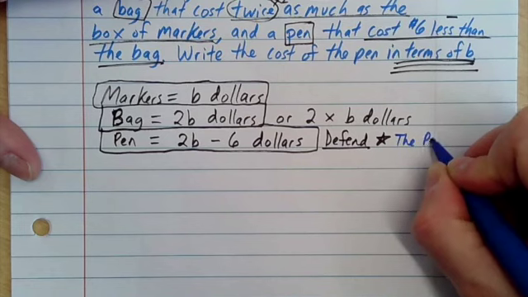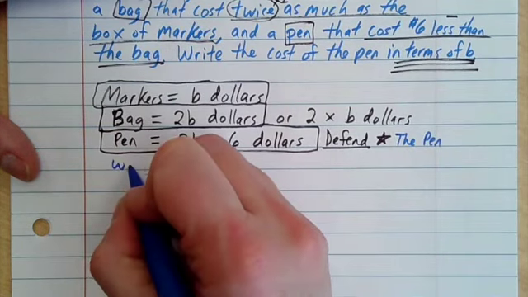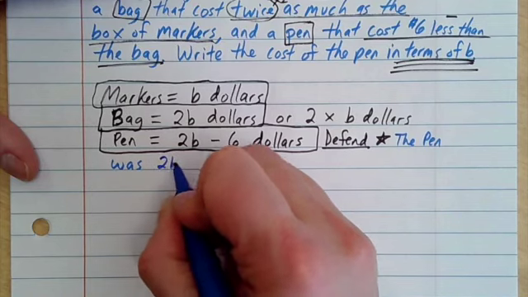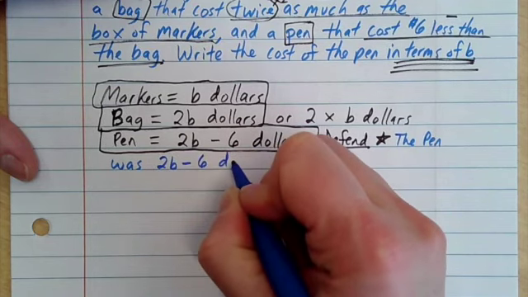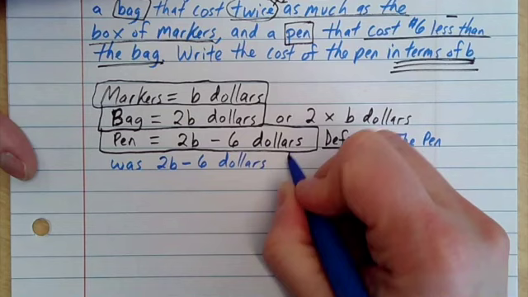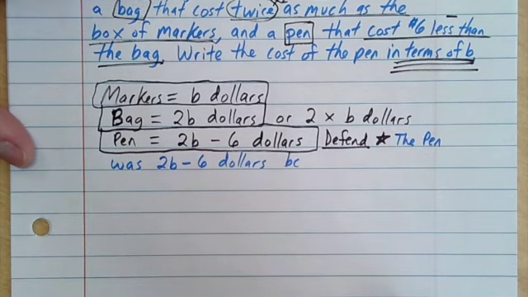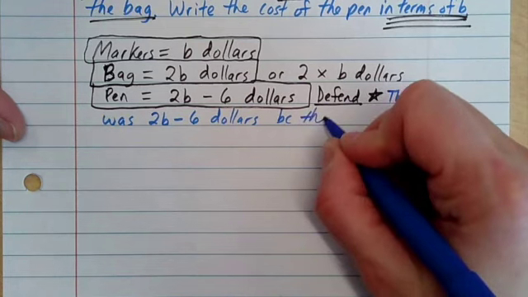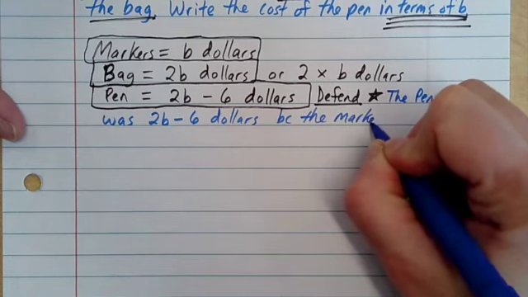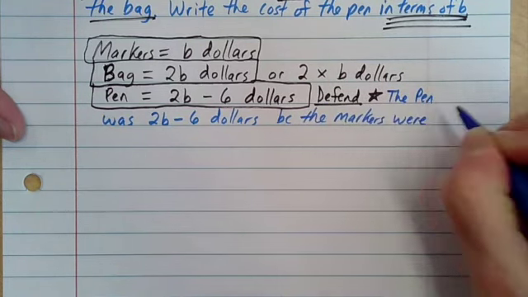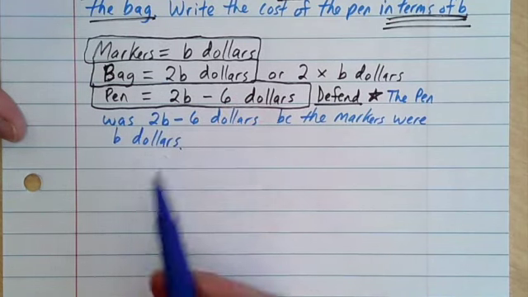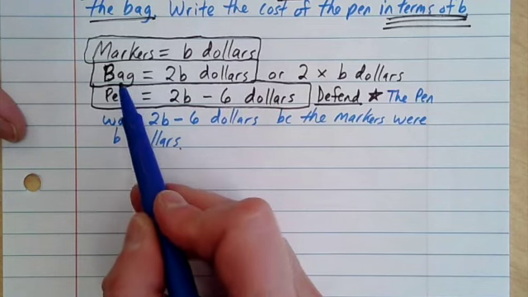The pen was 2B minus $6. BC in my notes stands for because. The markers were $B. We had to use the markers so that we could figure out what the bag was.